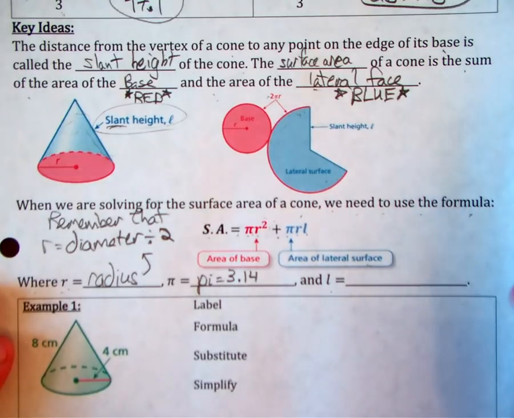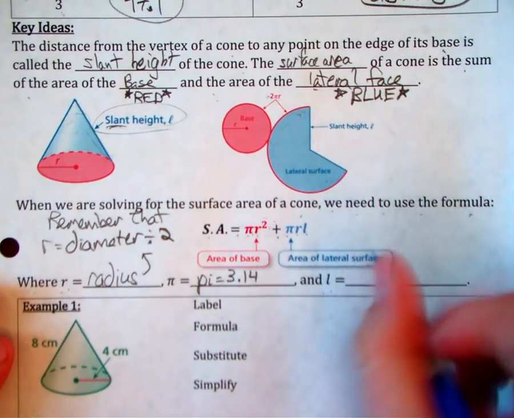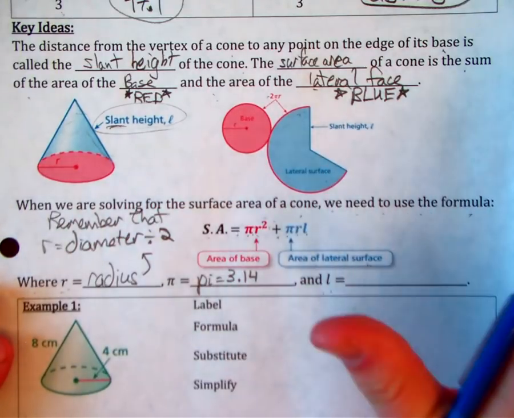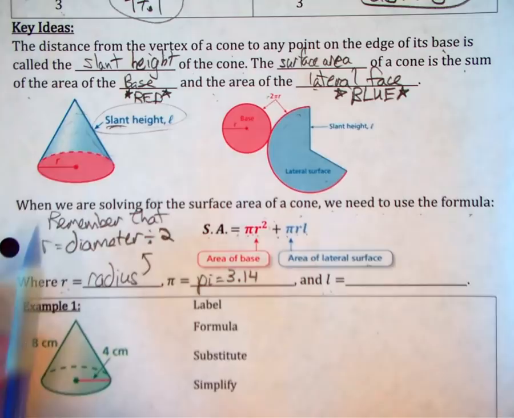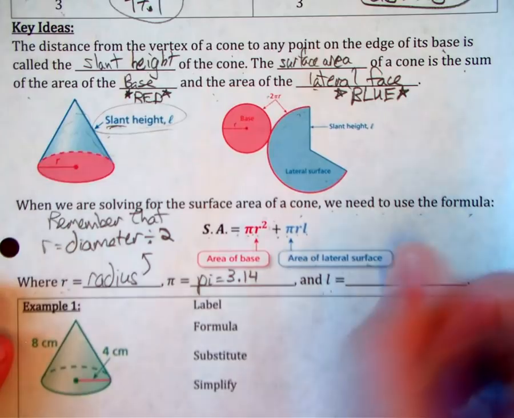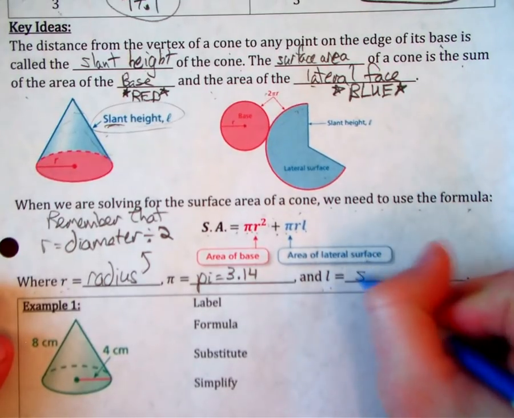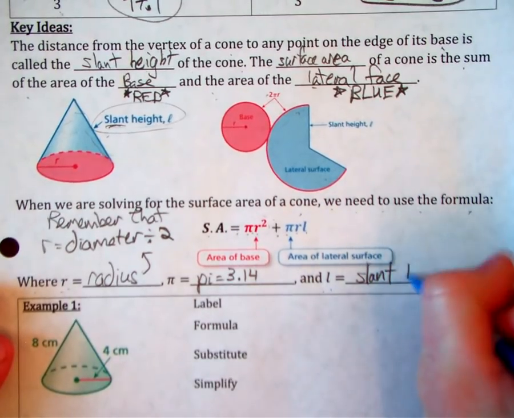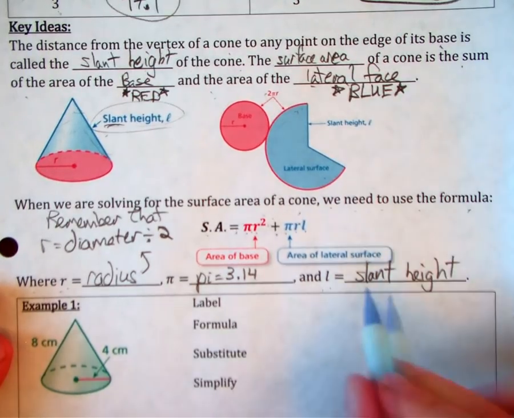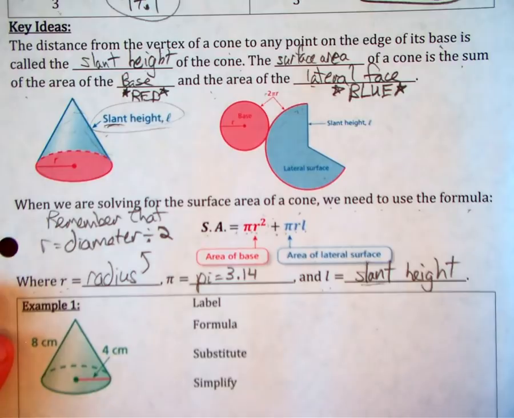All right. Lastly, but not leastly, we have our L. Please do not use any other definition or term when we're talking about cones and pyramids. Our L is going to be the slant height. The slant height. Please make sure that you are labeling that carefully.